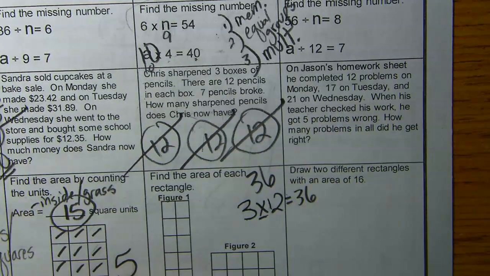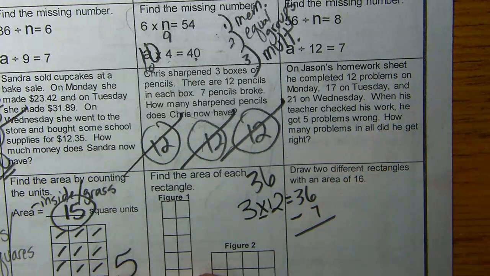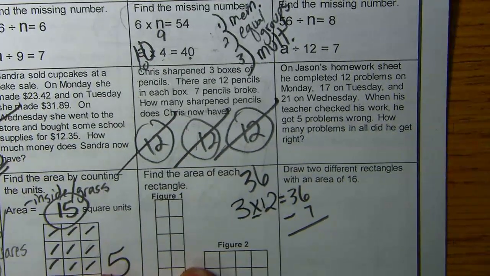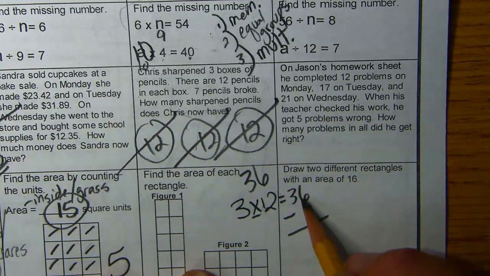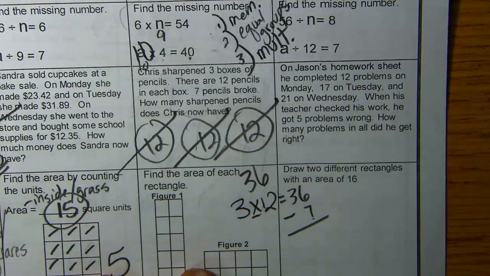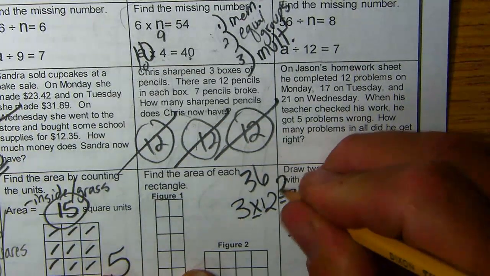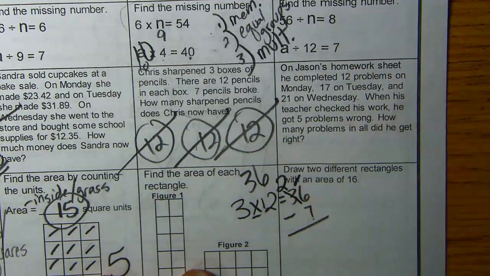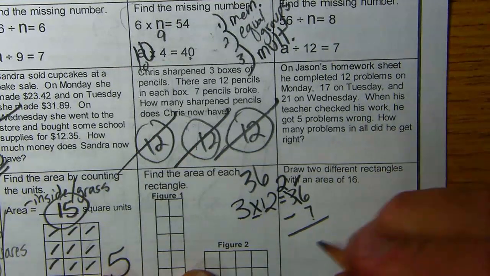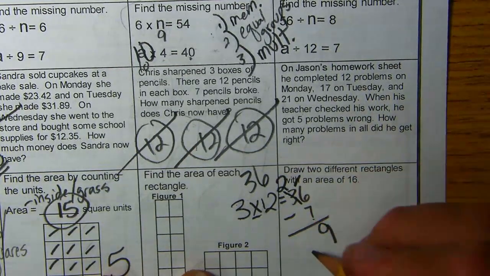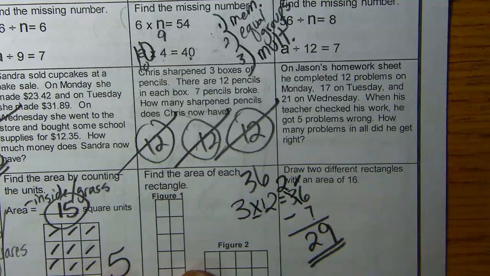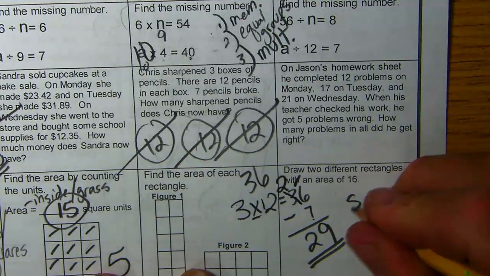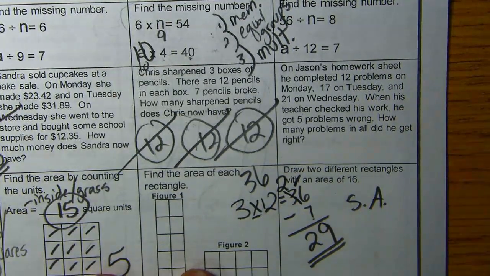All right, so she has 36 and then loses 7 because they broke. Uh-oh, can I take away 7 from somebody that only has 6? No. So you got to borrow from the rich neighbor. You're going to borrow 1. 16 minus 7 is 9. 2 minus nothing is 2. This is called the standard algorithm. This is likely how your parents were taught it.